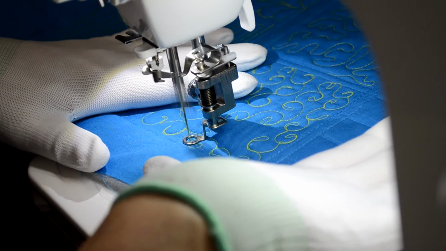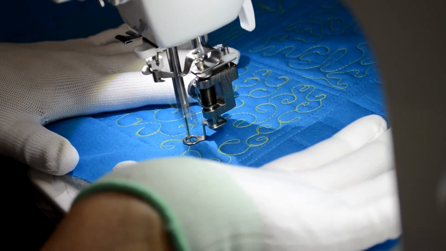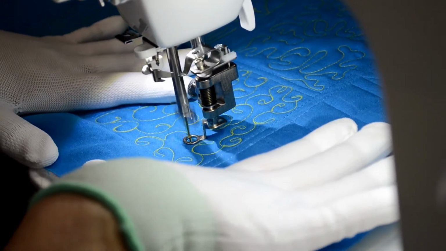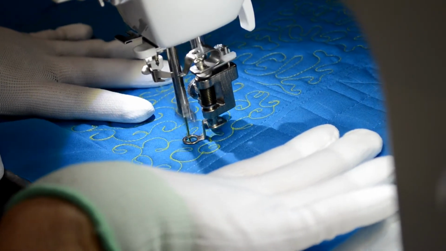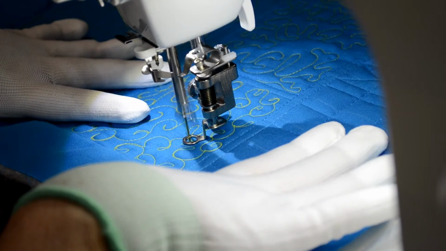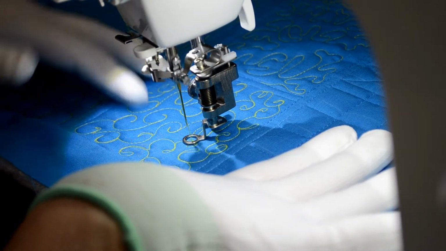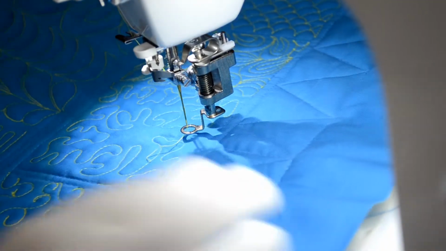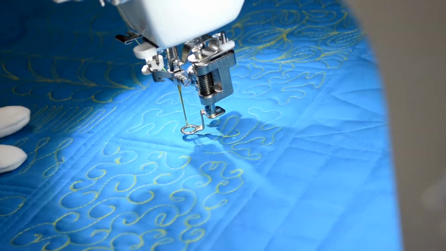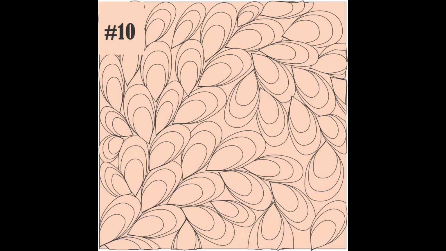If you get two going in the same direction like I just did, it's no biggie. Just relax and enjoy the stitch. And there you go. Stitch 10.